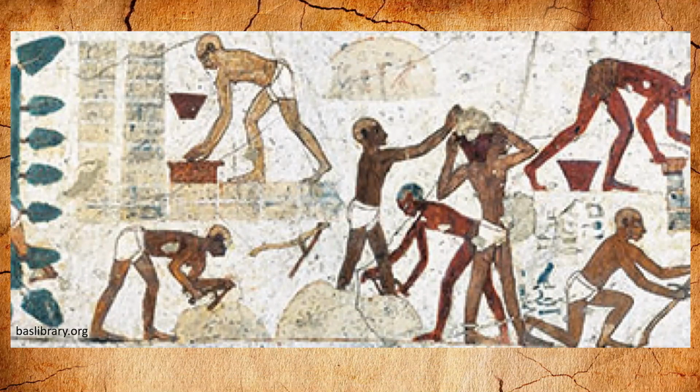But this painting on a tomb wall shows slaves making mud bricks, which is something that you see in the Exodus accounts, was a common task put to the Hebrew slaves.